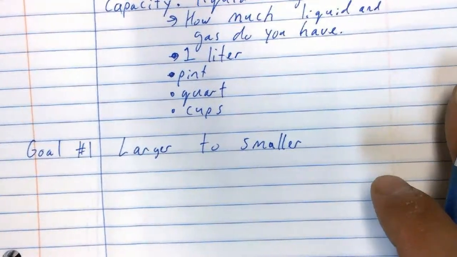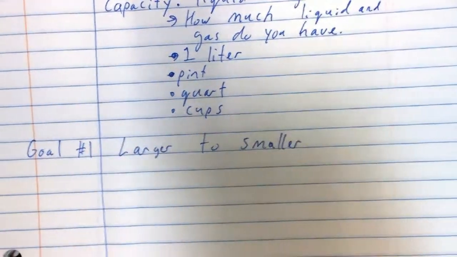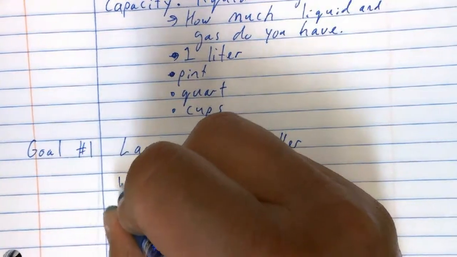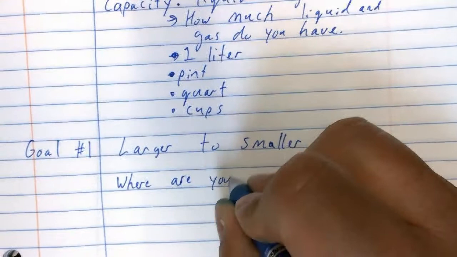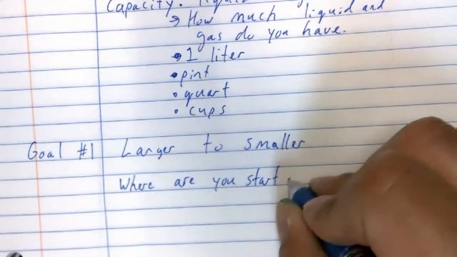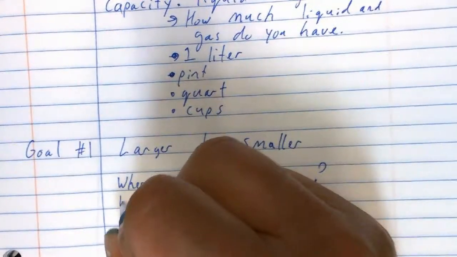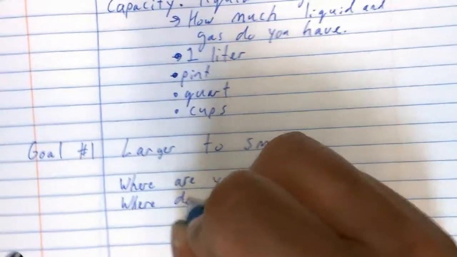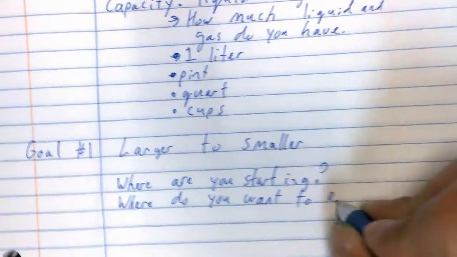Okay, now the best way to do this, you have to think of 2 things. Where are you starting? And the other question is, where do you want to end?